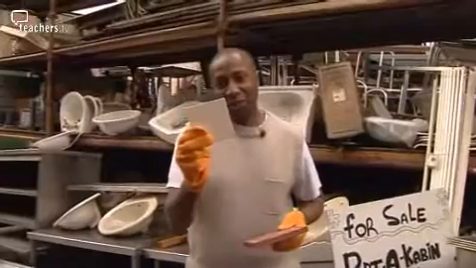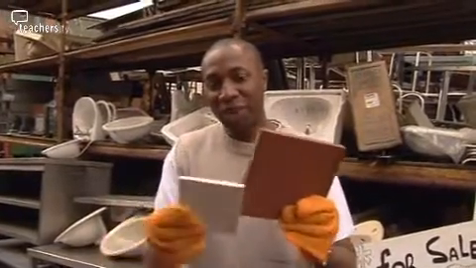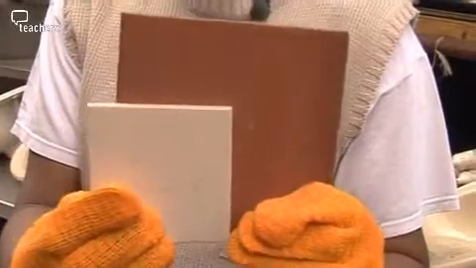Here's one for you to try. The sides of this smaller tile are 2/3 the length of the sides of the larger tile. What is the ratio of their areas?